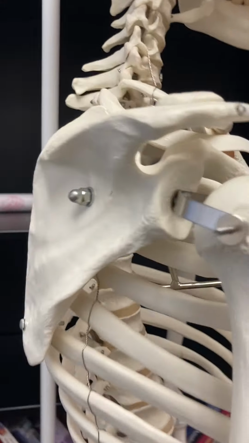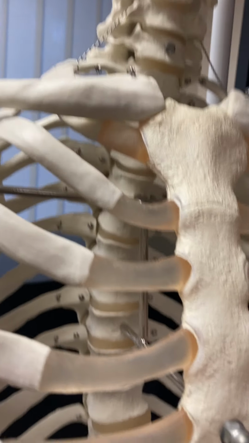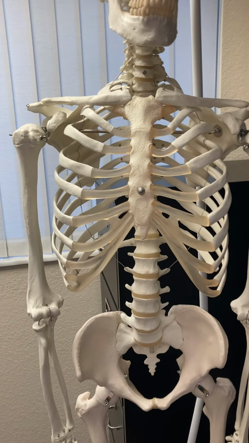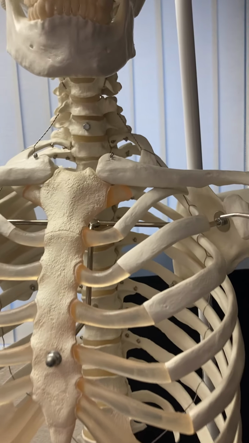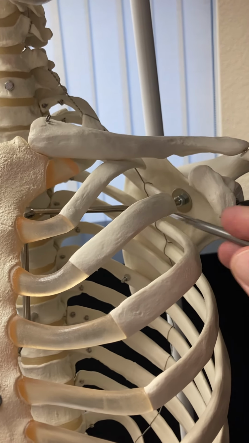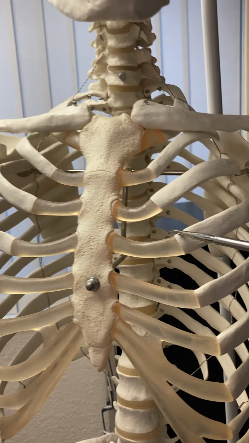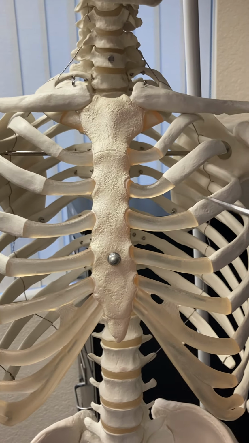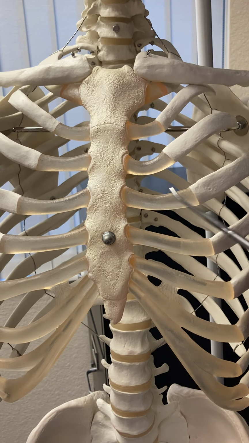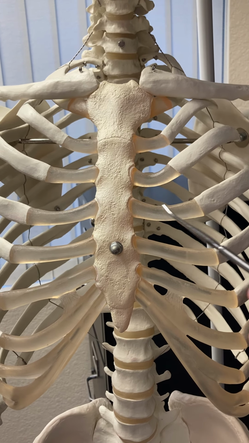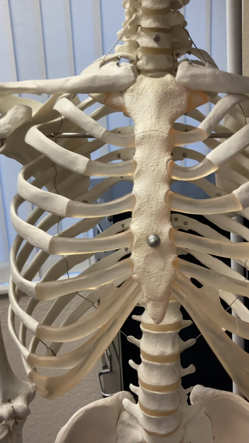Let's look at the anterior again with the rib connection. So the ribs have this sharp curve in the back, and then they come out broadly in your chest. And notice they end and have costal cartilage on the ends of them. And the costal cartilage is actually what connects to the sternum.